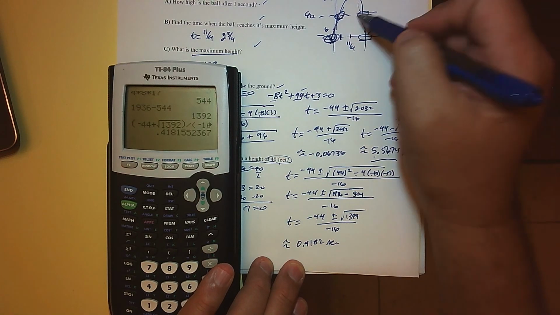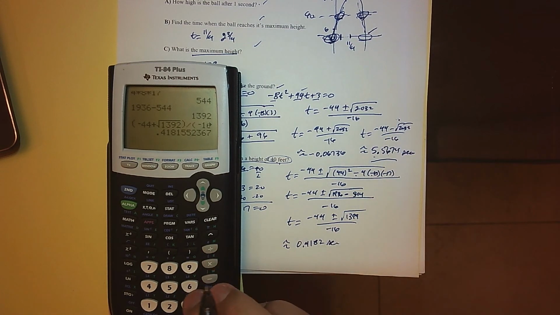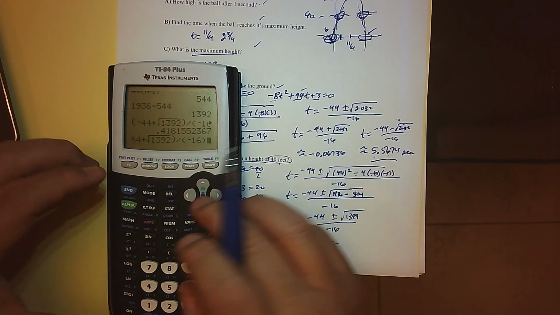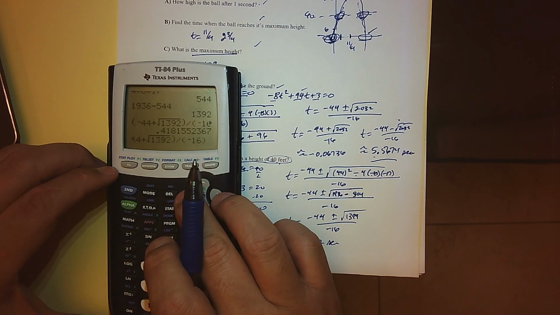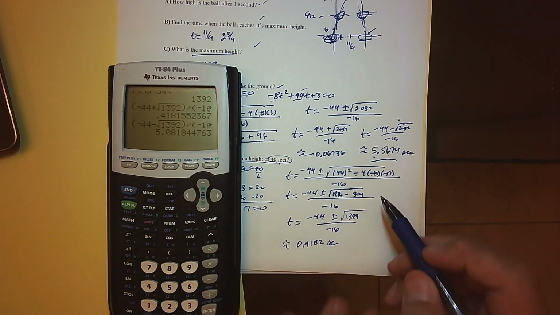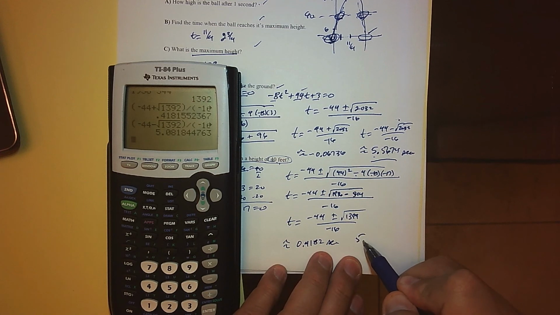What's this other time value when we come down? So again, just that little trick, second and enter. It brings up that last input line, and all I need to do is change that plus to a minus, and we end up getting 5.08 is the other one. 5.0818 seconds. So there we go.